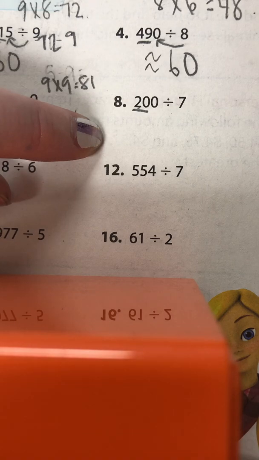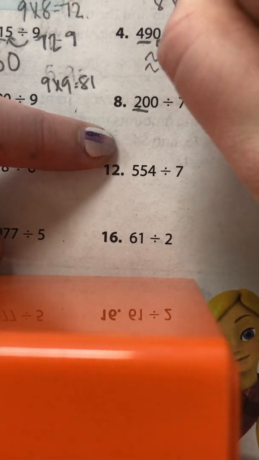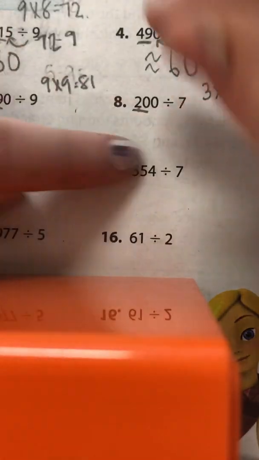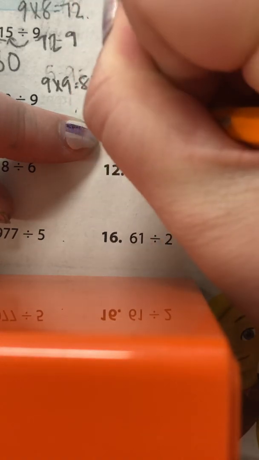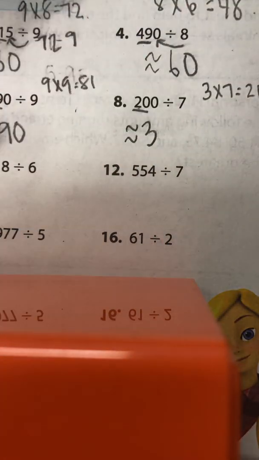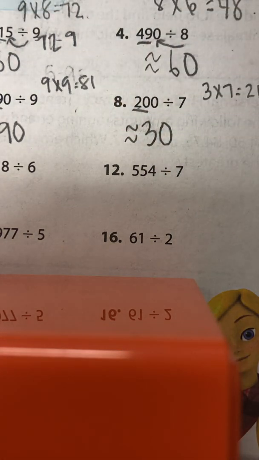This one, number 8, is 200 divided by 7. Really quickly off the top of my head, I know 3 times 7 is 21. 21 is super close to 20, so that's about 3. And 0 divided by 7 is not possible. That would be 0 groups. So 200 divided by 7 is about 30.